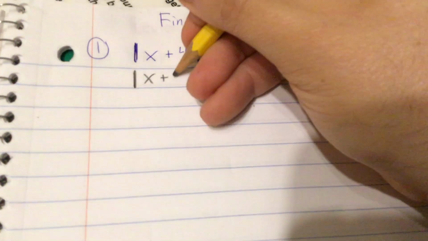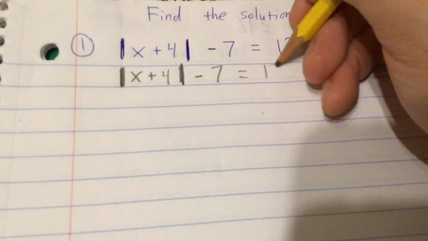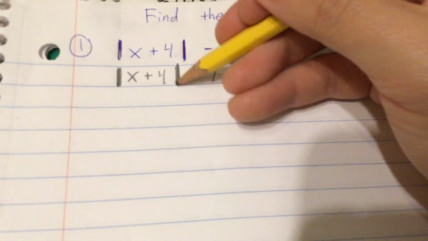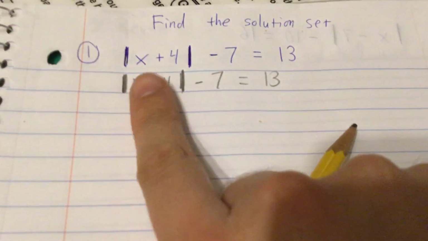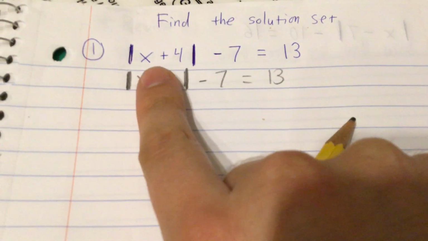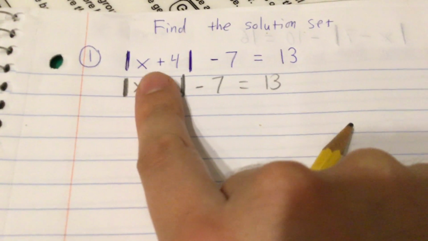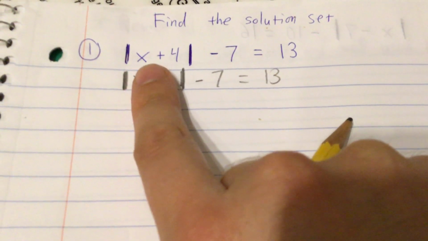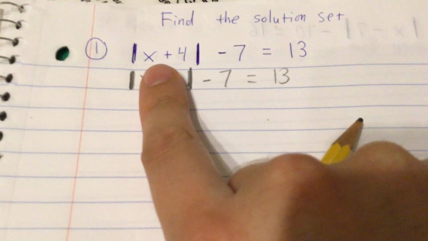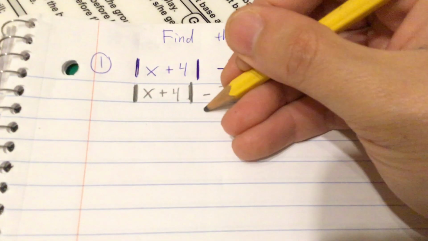So I've got the absolute value of x plus 4 minus 7 is equal to 13. So I want to get rid of that minus 7, because think about it. If I just put my finger right there, I've got bars minus 7. So I got to do the first part. I got to get bars isolated. How do I get bars isolated if it's bars minus 7? I'm going to plus 7 on both sides.